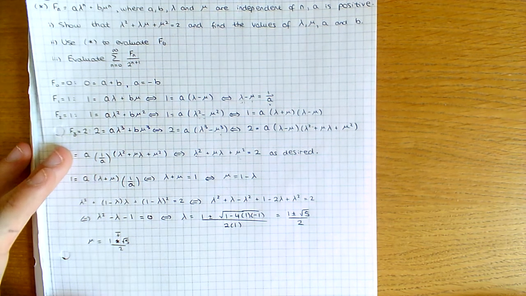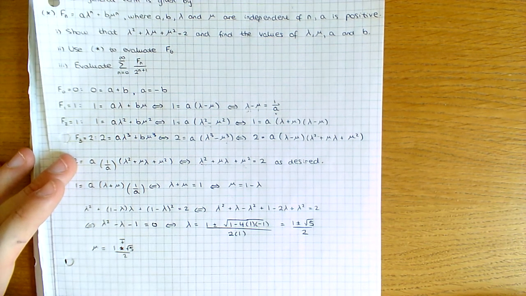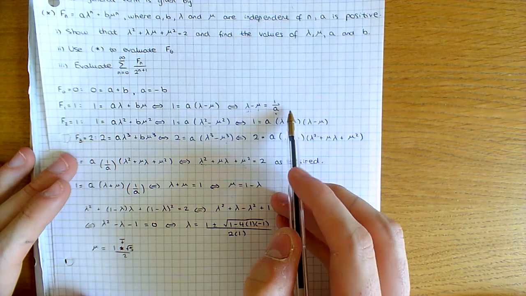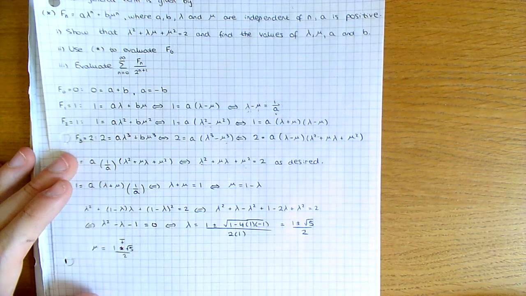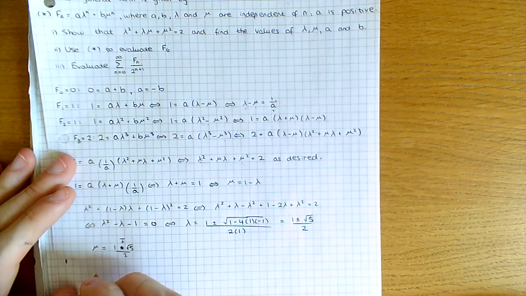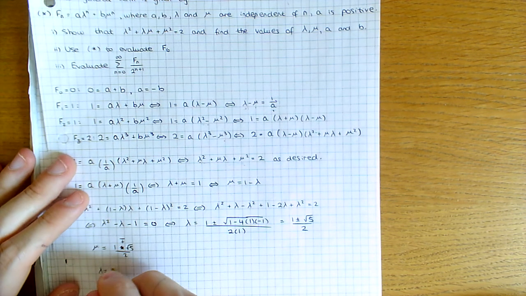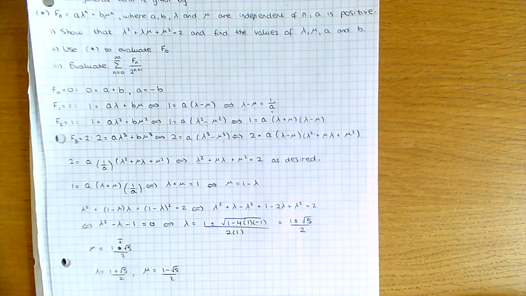Cool. How do we determine which one's which? Well, that's where we're going to use the condition that since 1 over a has to be positive, we must have lambda bigger than mu, and hence lambda must be 1 plus root 5 over 2, and mu must be 1 minus root 5 over 2. Because for a to be positive, we need lambda to be bigger than mu. Simple as that.